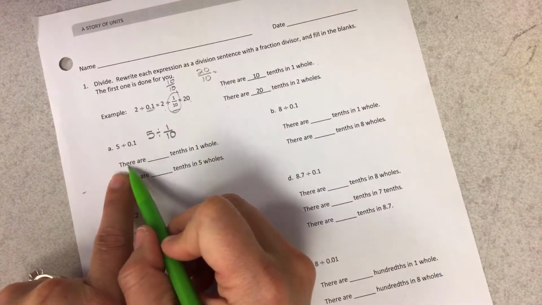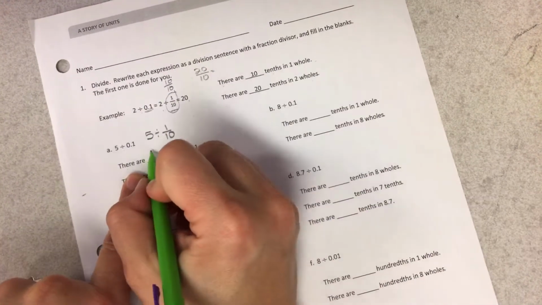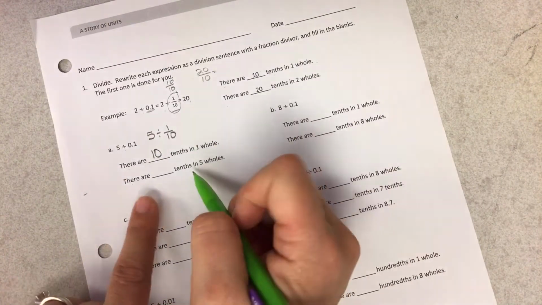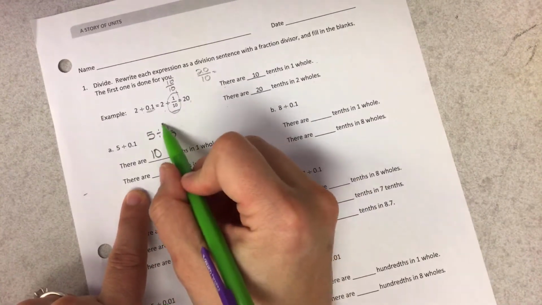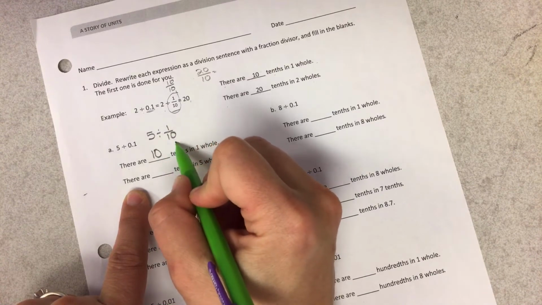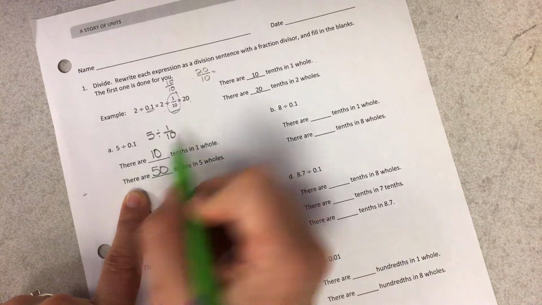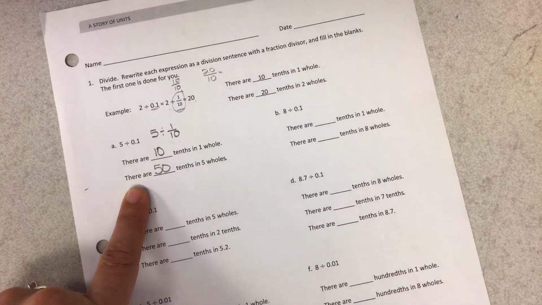So there are blank tenths in 1 whole. Well, there's 10 tenths in 1 whole. And then it's going to say, how many tenths are in 5 wholes? If I want to turn this into 5 wholes, I would need it to be 50, which would be 50 tenths in 5 wholes.